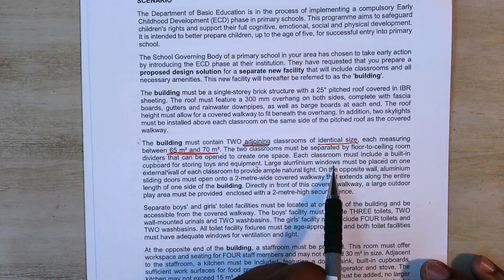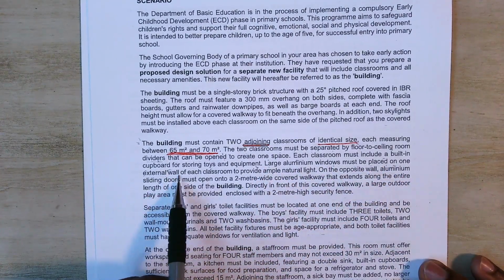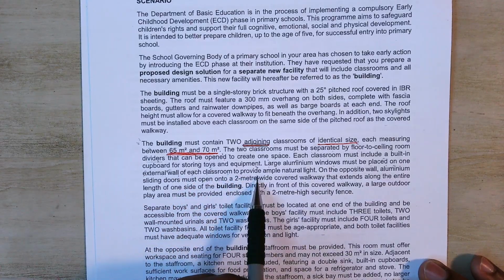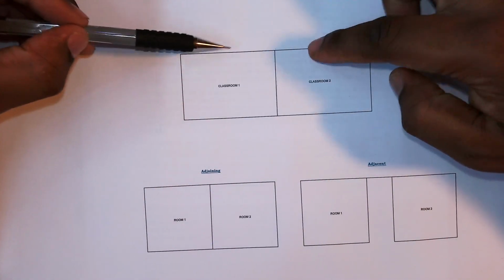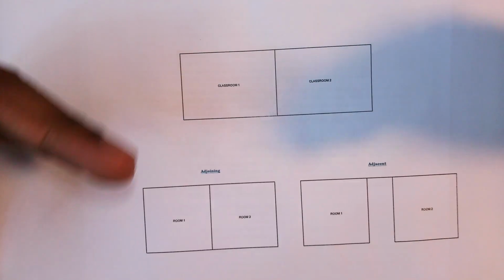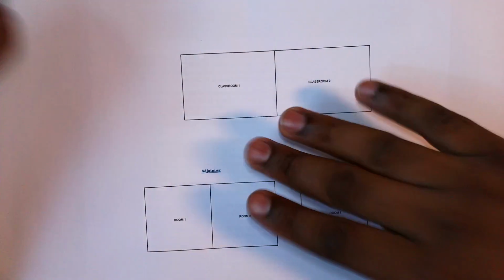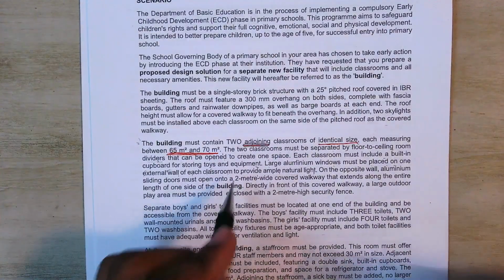Large aluminum windows must be placed on one external wall of each classroom to provide ample natural light. It's up to you. You can place the windows that side or this side, but they said on one of the external walls. So let's say you place your windows there. That means you met the requirement.